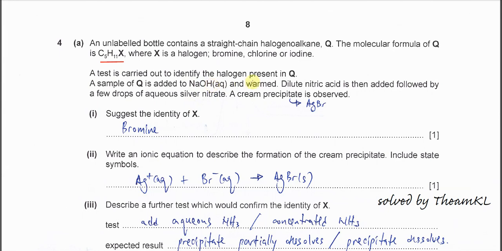Another reason is to react with or eliminate the carbonates that are present in the solution, because the carbonate also will form a precipitate with silver ion. This is why we use the nitric acid. After that, add a few drops of silver nitrate, then you see this cream precipitate. When you say cream precipitate, we know that is AgBr, silver bromide. So part 1, suggest the identity of X, it's very clear now, it's bromine.